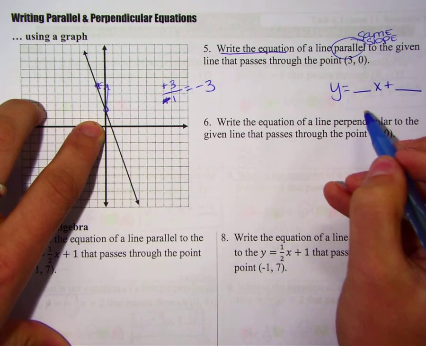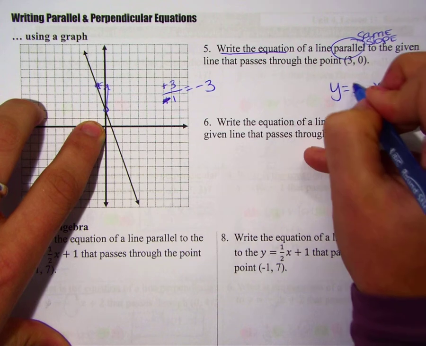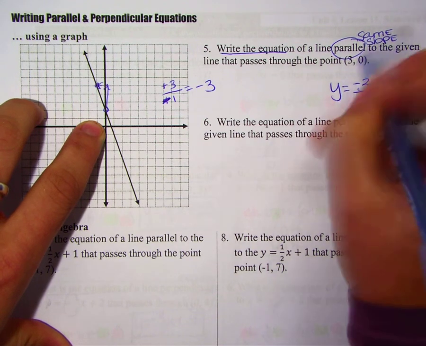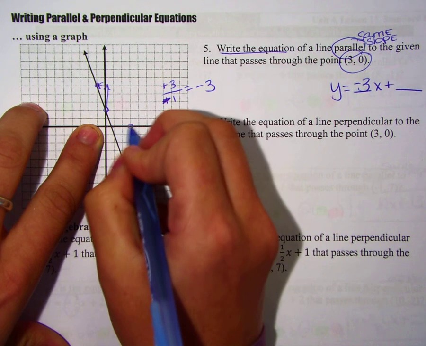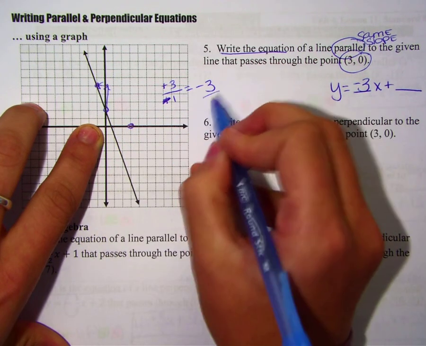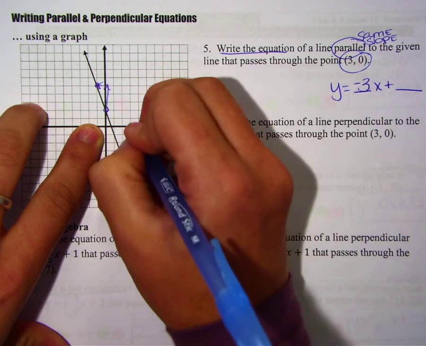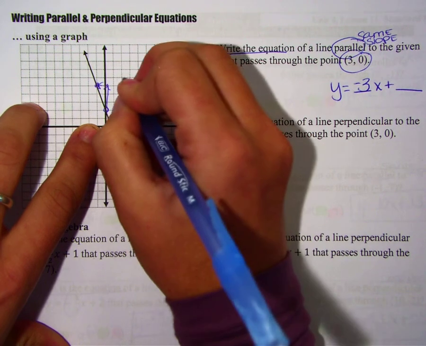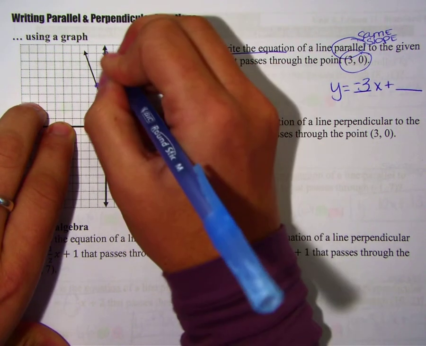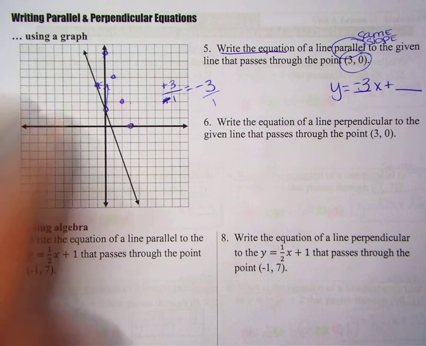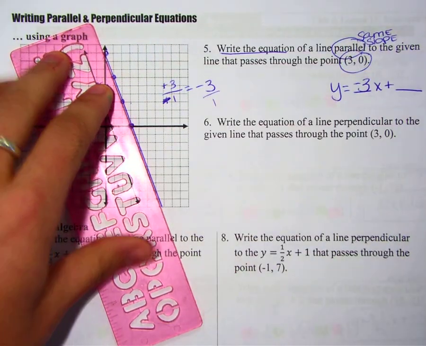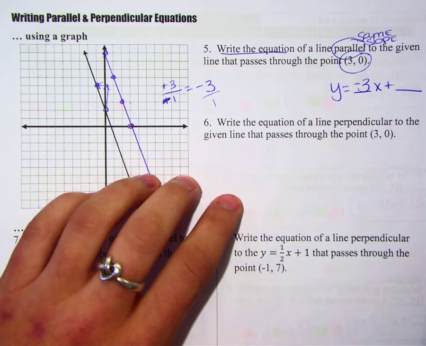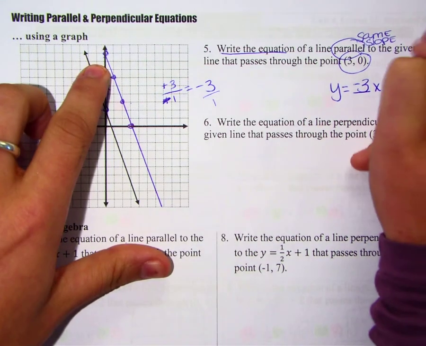Since we're writing a parallel line, it's going to have the same slope. It's going to go through the point (3, 0). So let me plot that. Over 3, up 0. And I'm just going to plot this graph until I get the y-intercept. Rise 3, run 1. And go ahead and I'm going to graph that line. The y-intercept is 9.